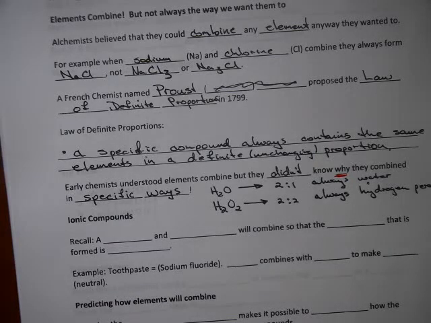I know that's a bit of a mind bender, but in older grades especially, you'll see there is another law in play too, called the law of multiple proportions, so that oxygen and hydrogen can combine in other forms. Okay.